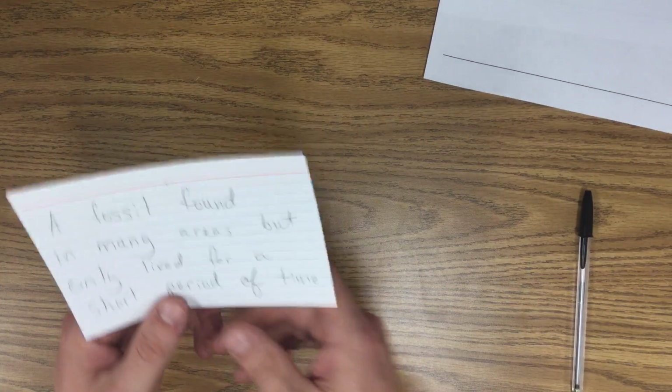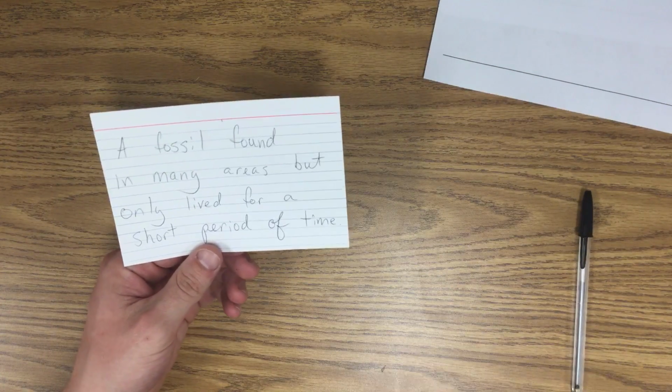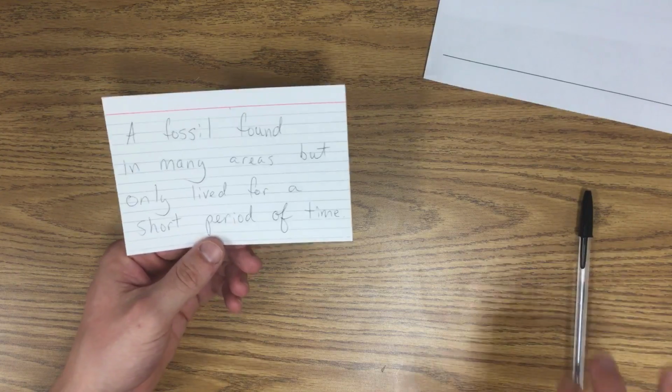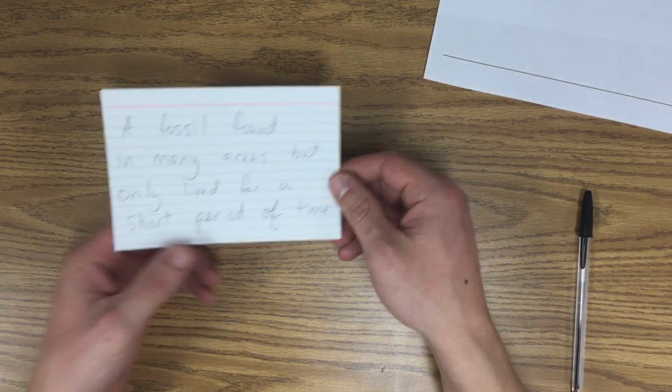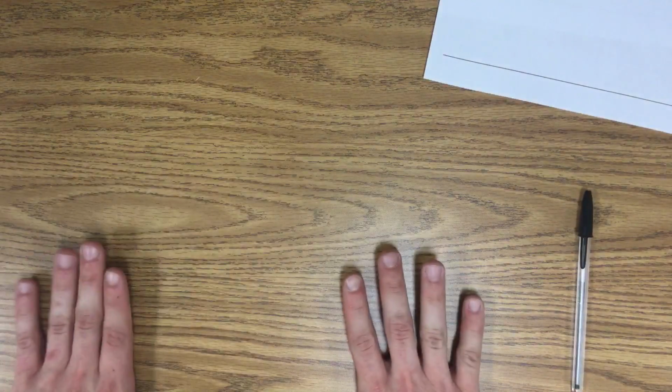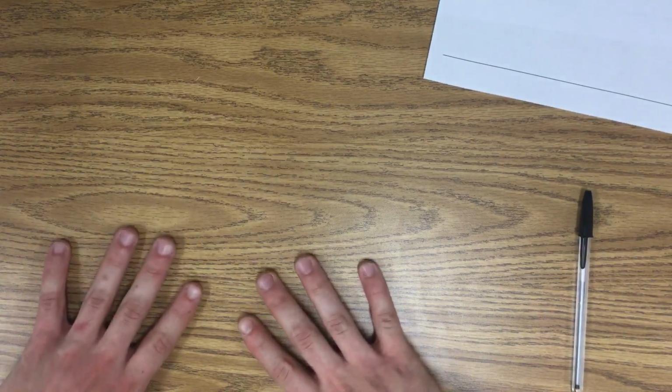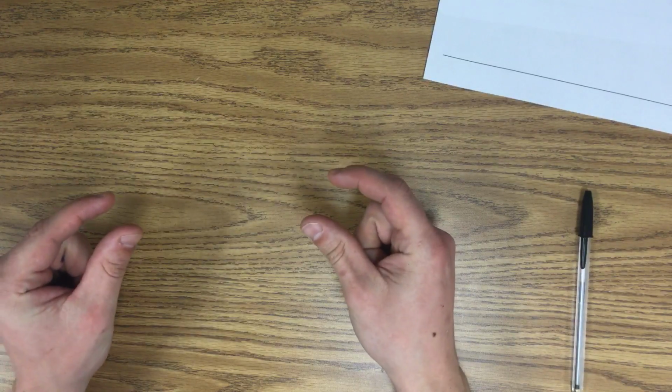So first off, an index fossil is a fossil that's found in many areas, but only lived for a short period of time. Pretty much what this means is that an organism on Earth many years ago, probably millions of years ago, depending on what we're talking about, lived and got really spread out across the Earth, but only lived for a short period of time. So it's only going to be found in certain layers of rocks.